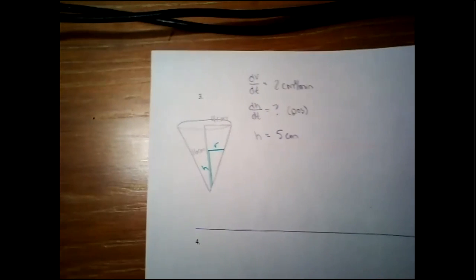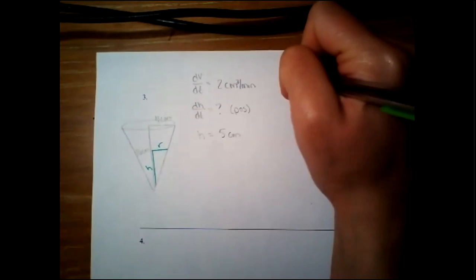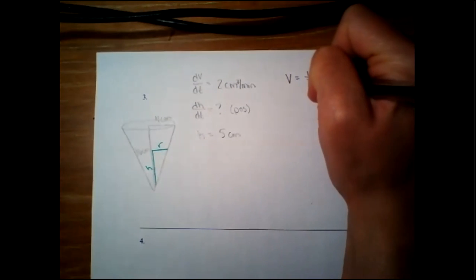Now, your relationship between the variables is going to be the volume of the water. So you need the volume of a cone. And I would give this to you.